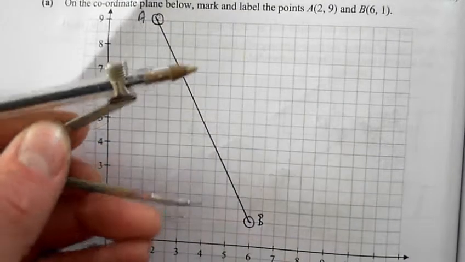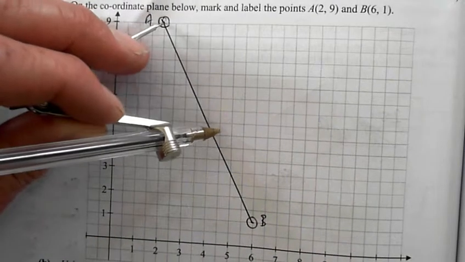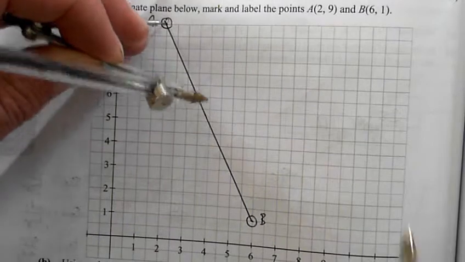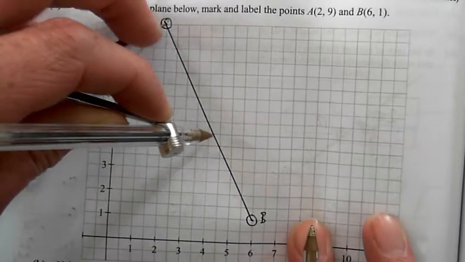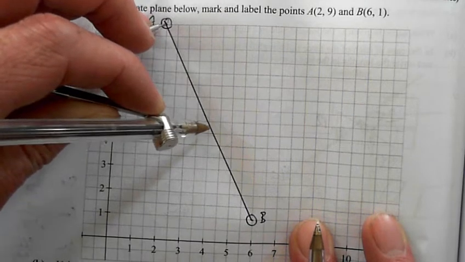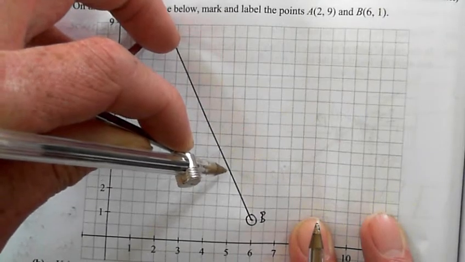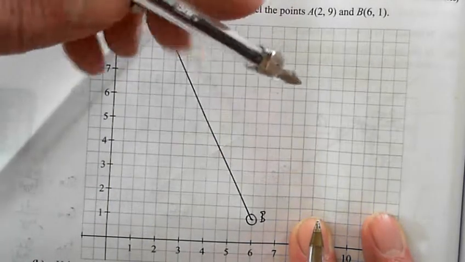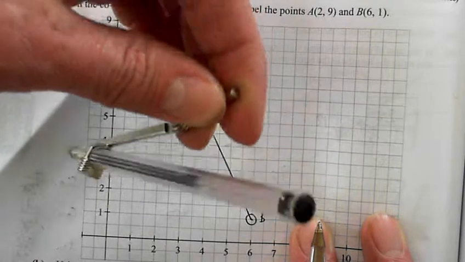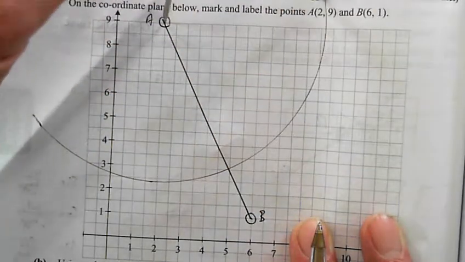You take the compass and you place it on one of the points. So we place it on point A. What you do is you extend the compass. There's roughly halfway. So extend it just a little bit further, about 3/4 when you're bisecting lines. Now you keep hold of it and you swing an arc like that.